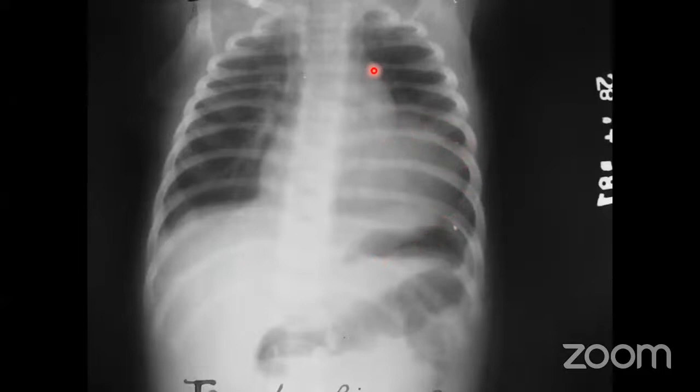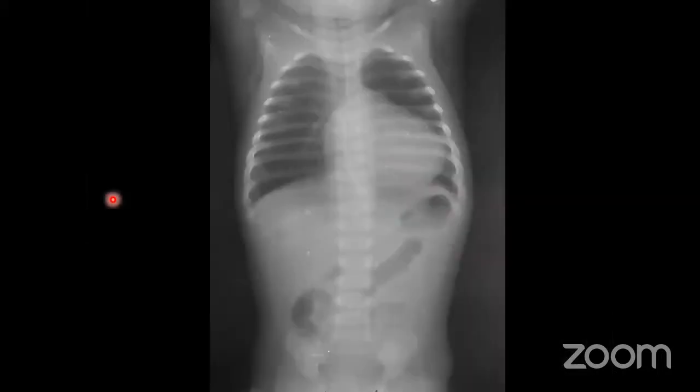Here is a boot-shaped heart, but I can see the atretic pulmonary artery. So if there are features of tetralogy of Fallot, but you are missing one component, we call it Fallot's physiology. So here the atretic pulmonary artery is not visible, others are present, and it looks like a boot-shaped heart. So this is the Fallot's physiology.